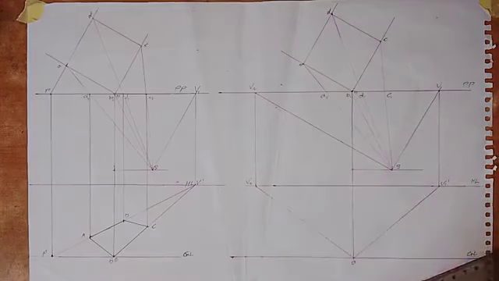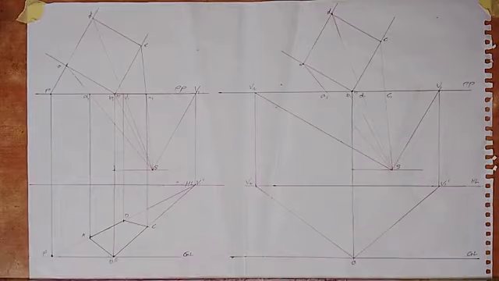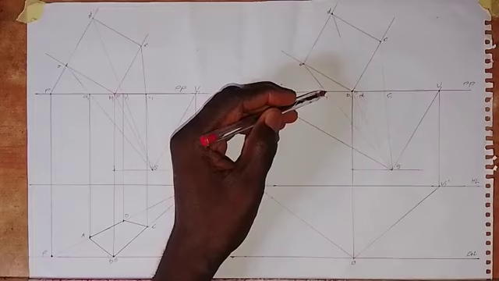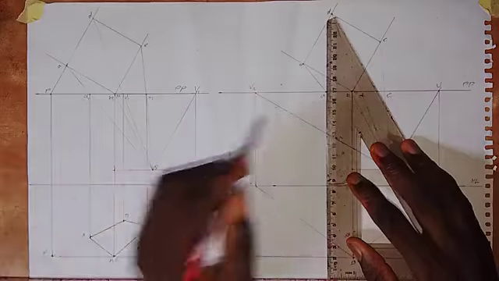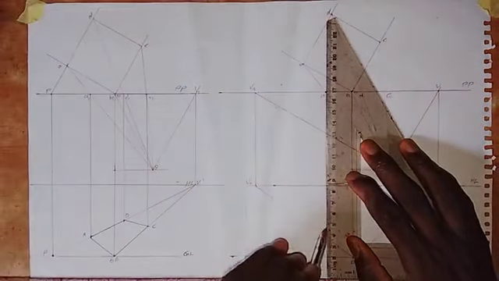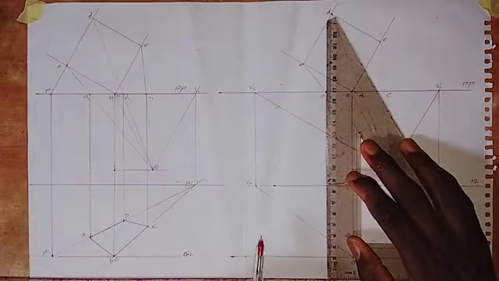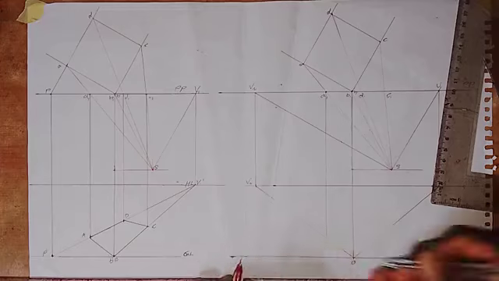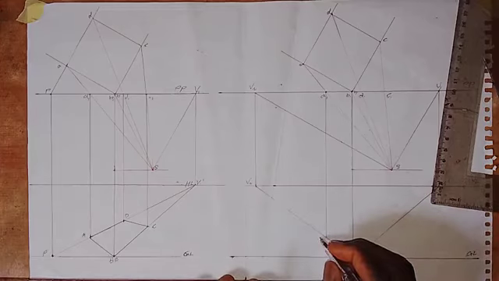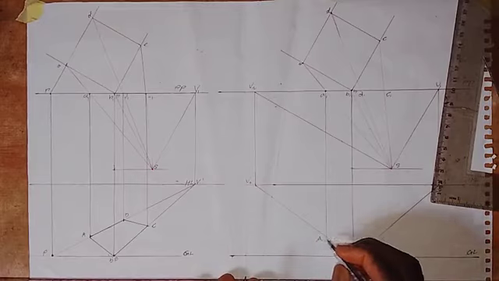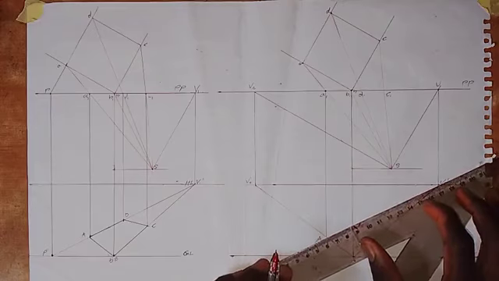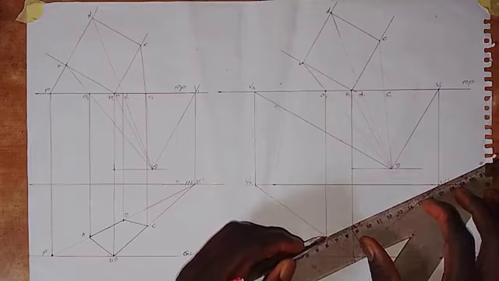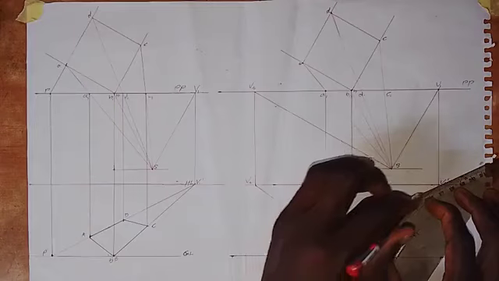Having done that, the next thing is to draw a vertical line from this point A1 that we have on the picture plane, to touch this line at this point. This is point A, the perspective view of the object. Then we connect this point together with V1 prime, so it goes like this.